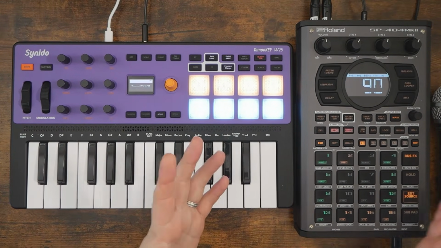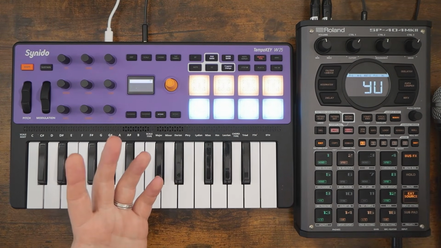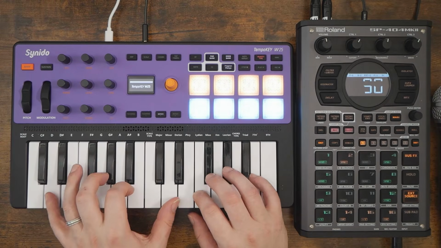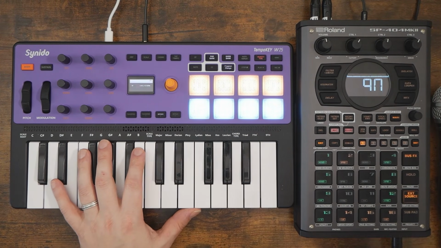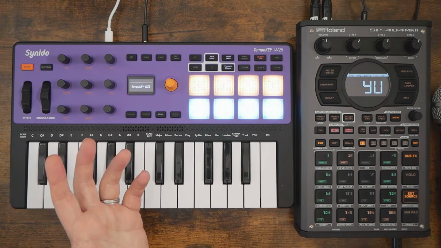Yeah, pretty sick. So yeah, that's pretty much all there is to the vocoder. It's just really simple and has a few controls, but with MIDI and the fact that you can sample it to any pad with all the different effects, there's a ton you could do right there.